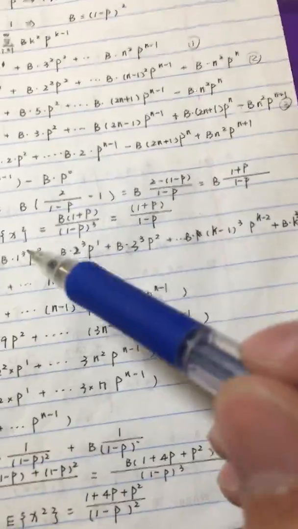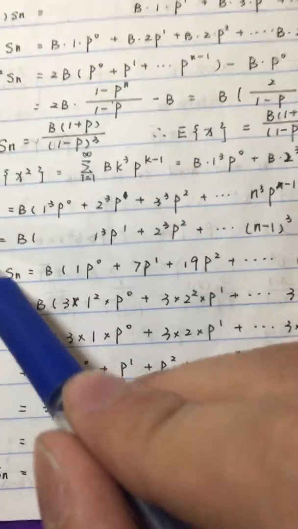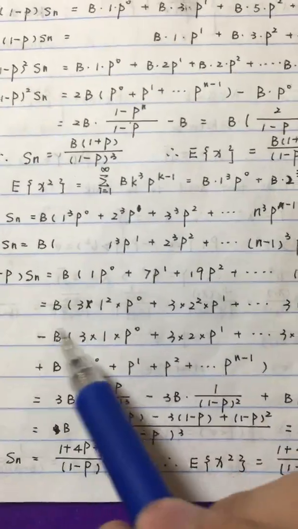So we multiply p on both sides of the equation, and we can get this equation.